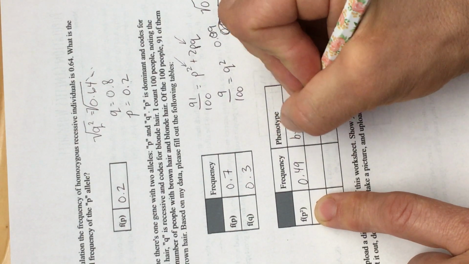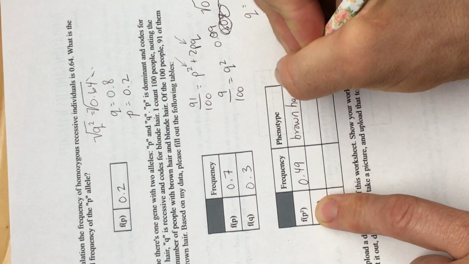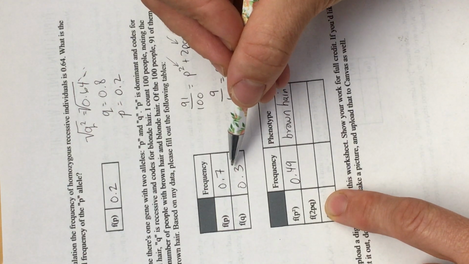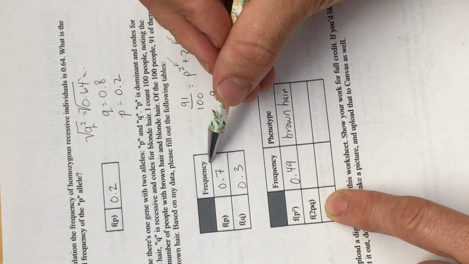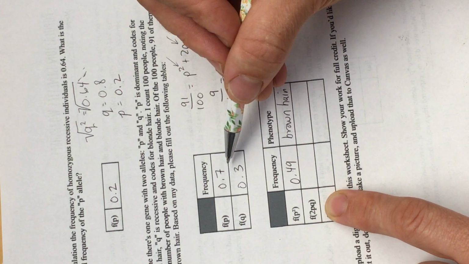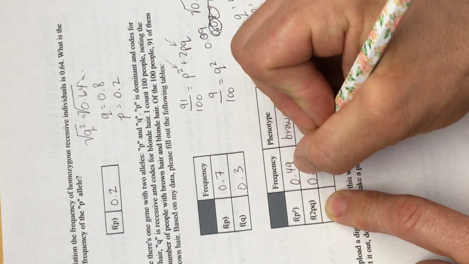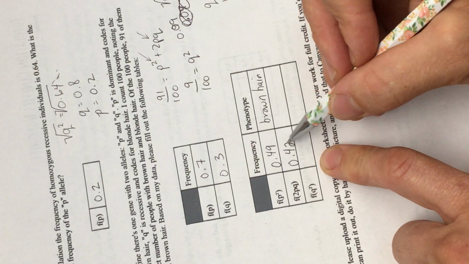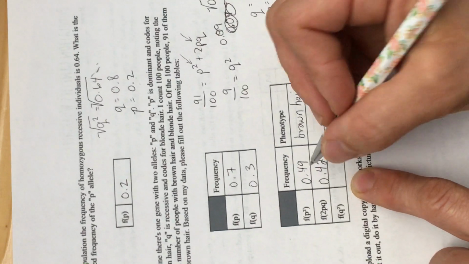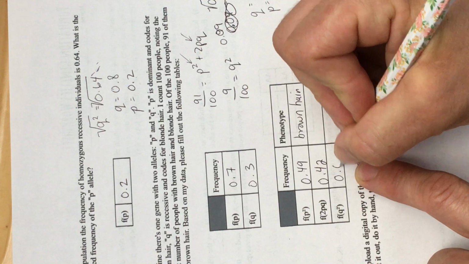Okay, and they have brown hair. 2PQ, well, I take 0.7 times 0.3, and I get 0.21, so that's PQ, times 2 would be 0.42. All right, add those two numbers together, and guess what you get? You get 0.91. And then this last one, we already figured this out, it's 0.09. That was up here.